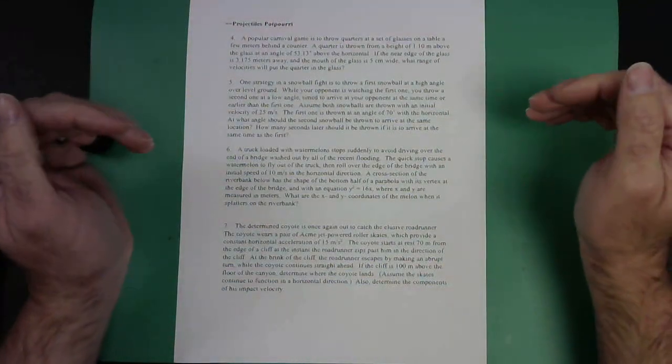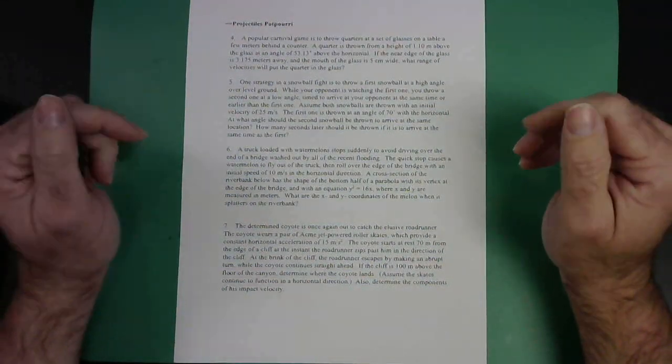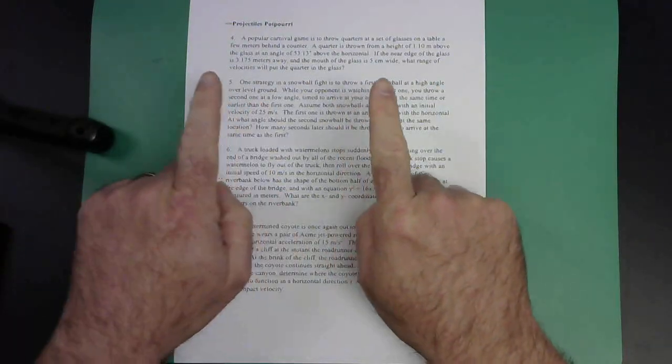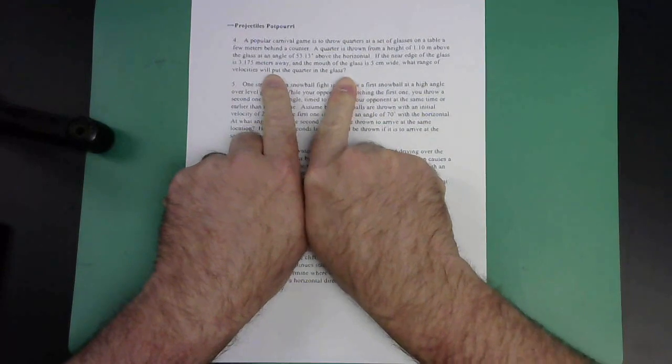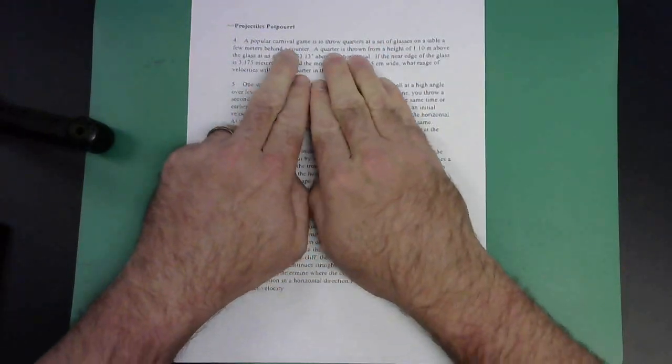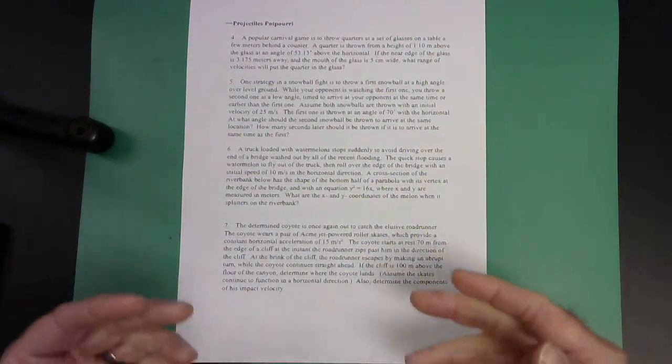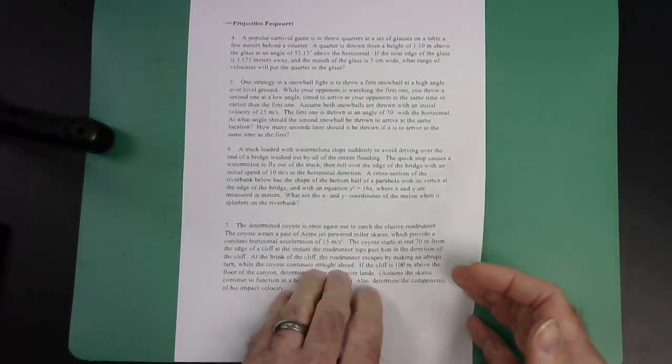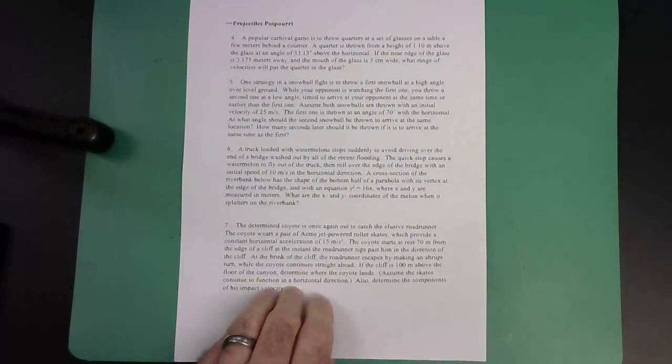Here we are for AP Physics Motion Miscellany. I just want to do problem 4, right? Yes, that's the Carnival Game 1 projectile problem. Just real quick, just run through it. It's actually just kind of doing 2 projectile problems in one and looking at the difference between them.